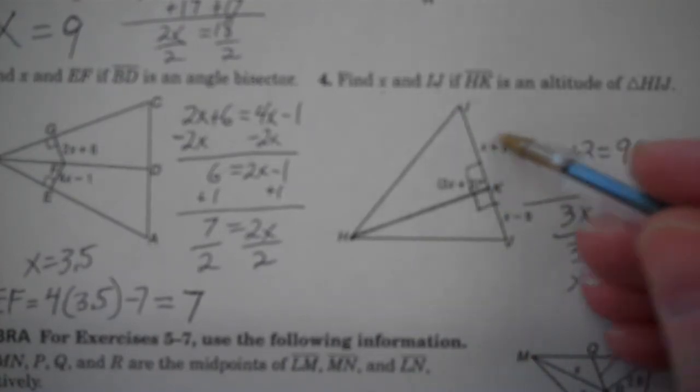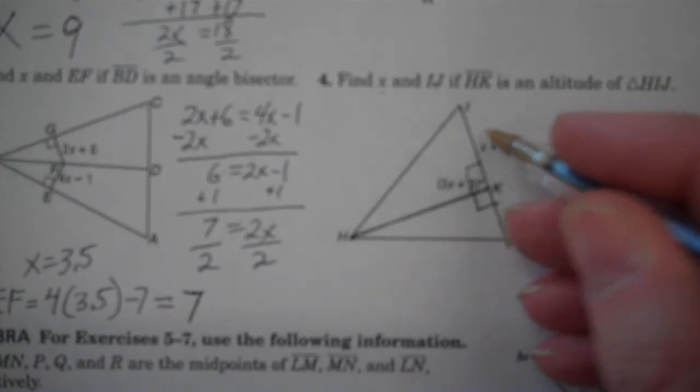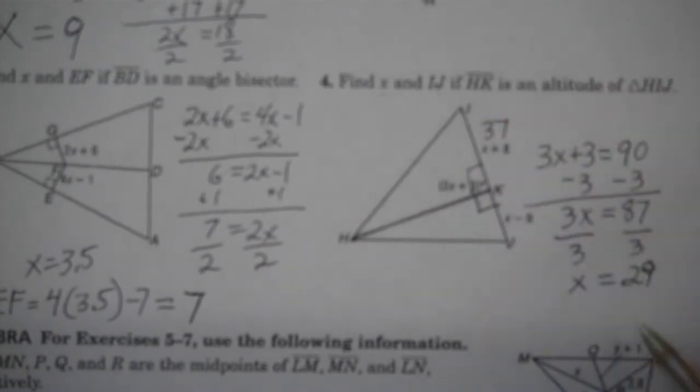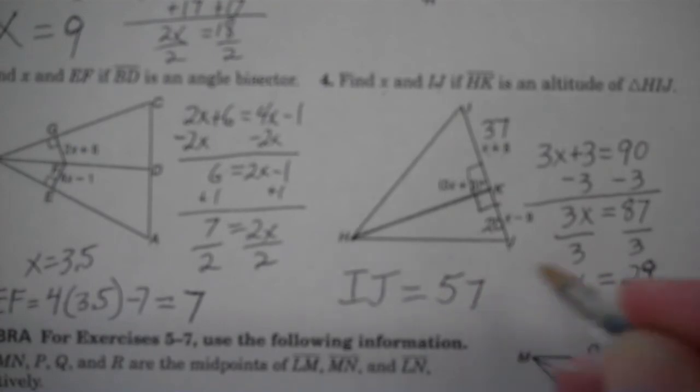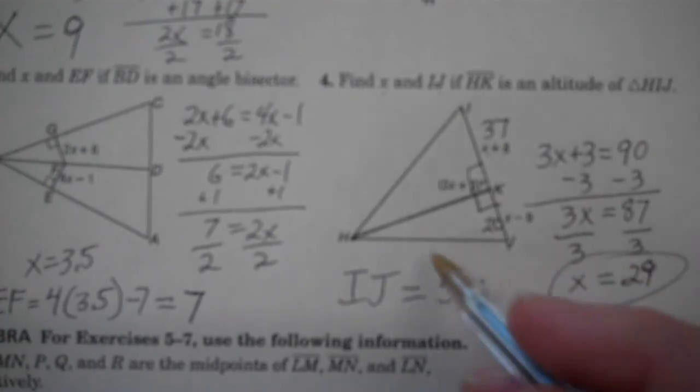Well, I to K is x plus 8. So I to K is x plus 8, which is, let me write it, looking for a good place to write this, 37 units. 29 plus 8, because x is 29. And K to J is 29 minus 9, which is 20. So IJ is equal to 37 plus 20, which is 57.